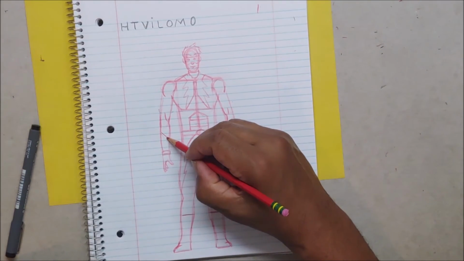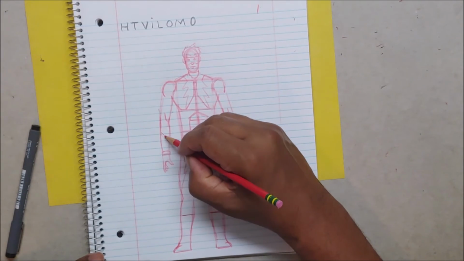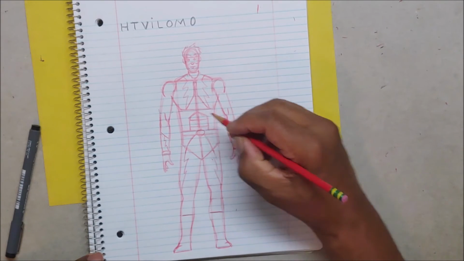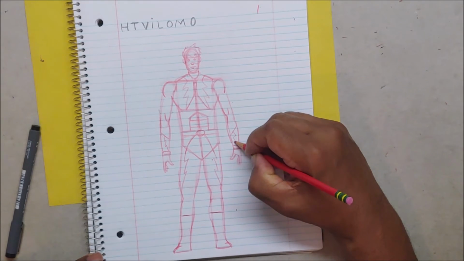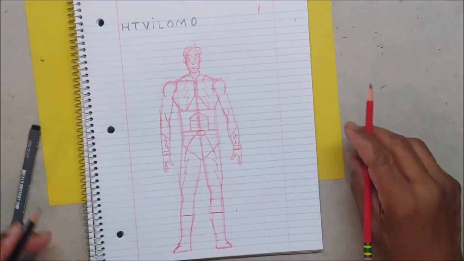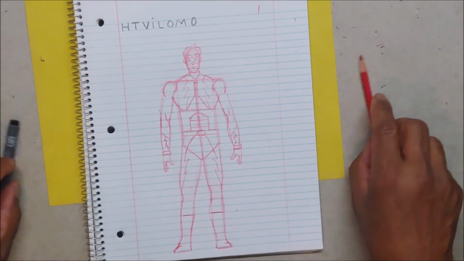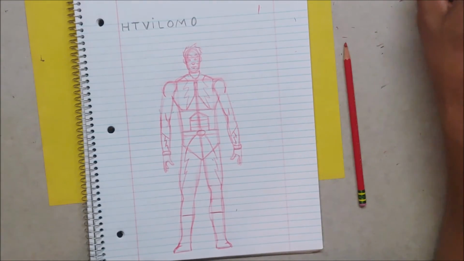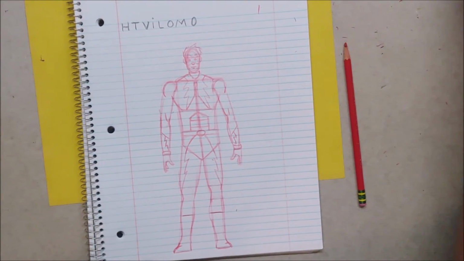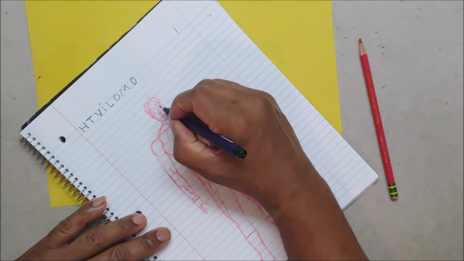I could put some lightning on the glove, but that might be overkill. But you know what? He's a superhero. Superheroes do that. Lightning on the glove. And now he is Johnny 1000 Watts. I'm sorry, I keep messing his name up. So let's ink Johnny 1000 Watts. Let me find my right ink pen, and then we will have us a superhero ready to roll.